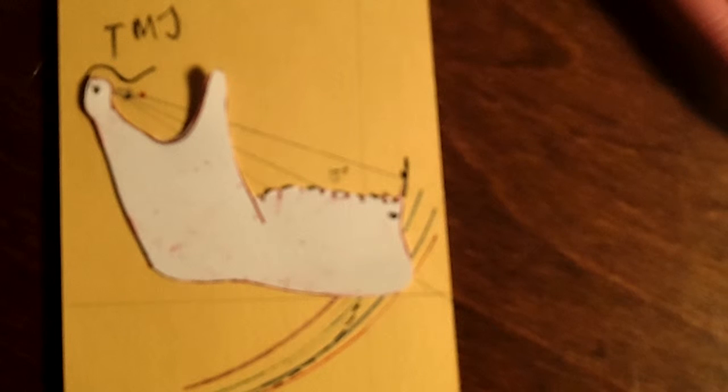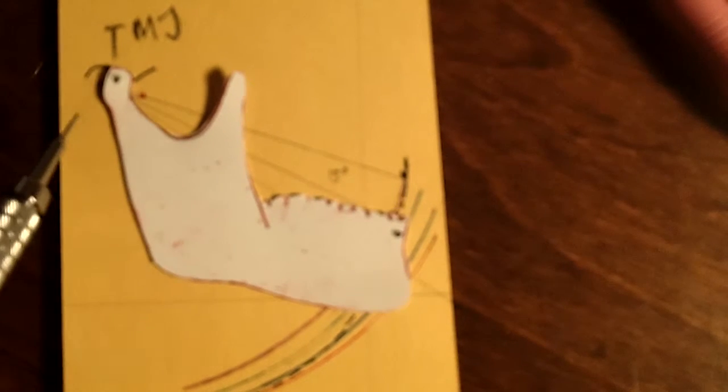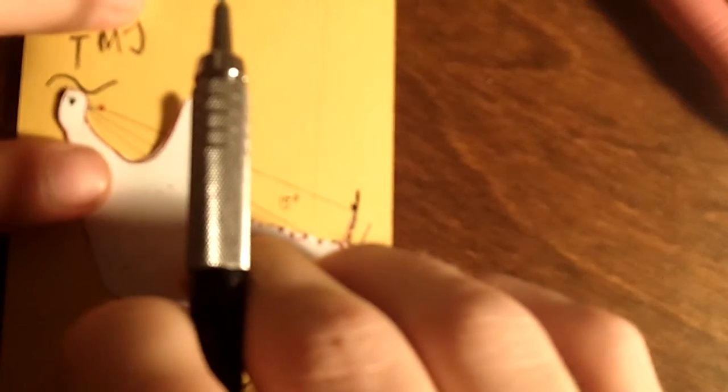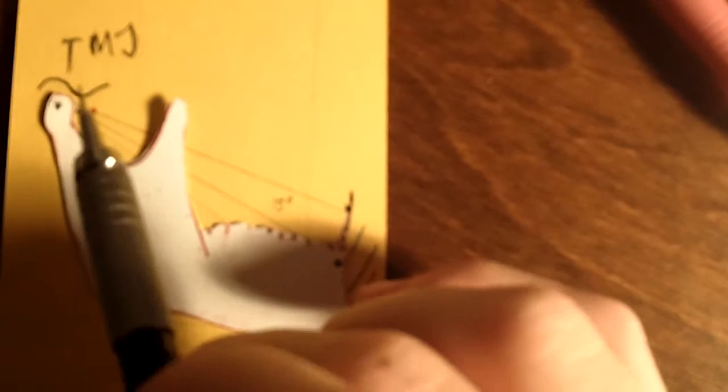So let's talk about some basic anatomy real quick. We have the head of the mandible here, the coronoid process, and the head of the mandible sits within this mandibular fossa. It is also called the glenoid fossa, and as it protrudes, it's forced down due to the geometry of this articular tubercle.